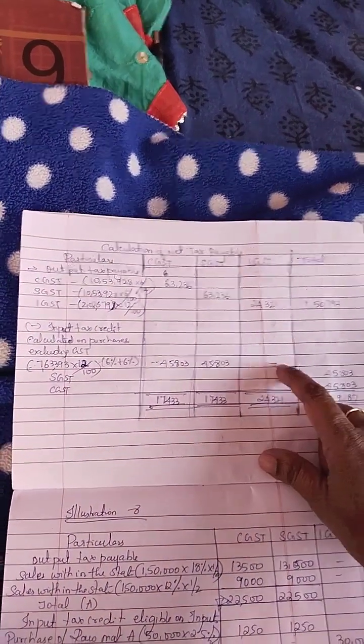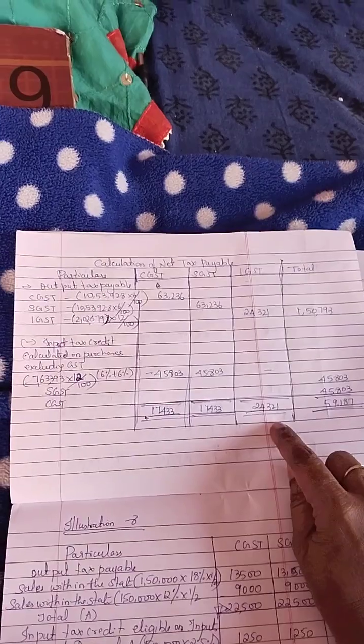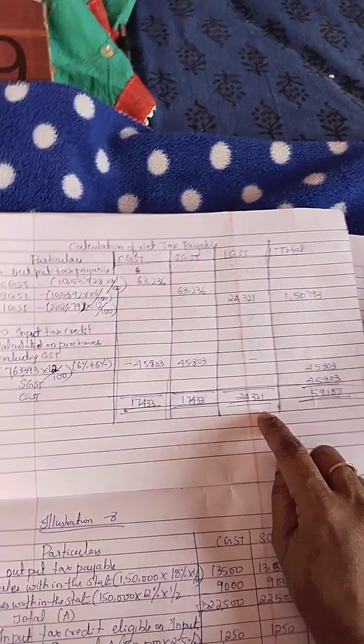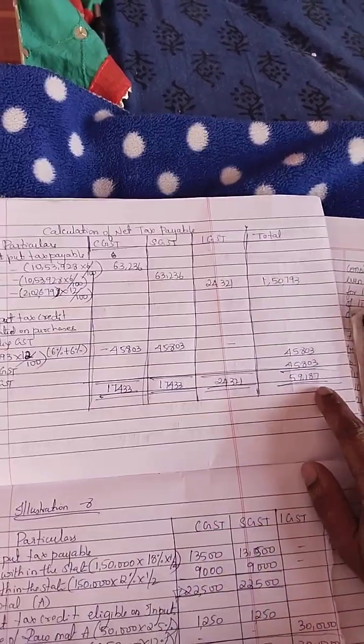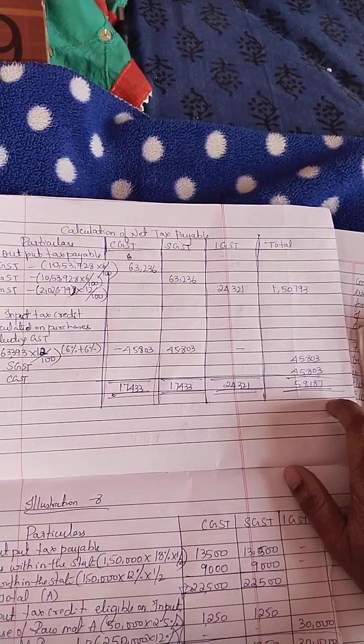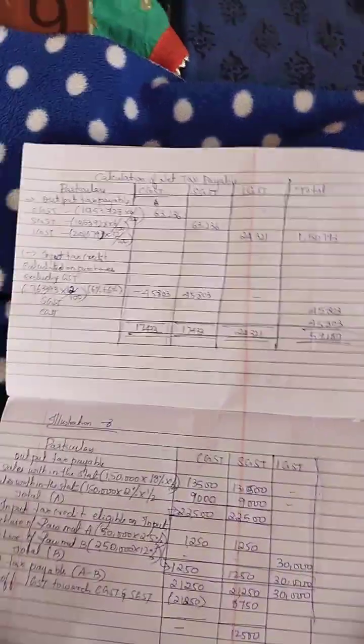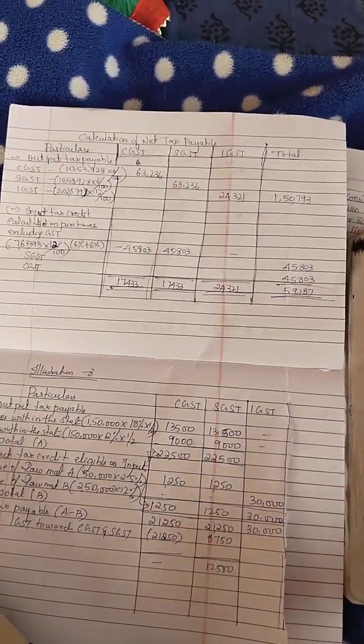Okay, so here you don't have any kind of ITC, so you bring down your output tax payable as it is. So the total net GST payable for you will be 59,187. So that is the total net GST which you have to pay.